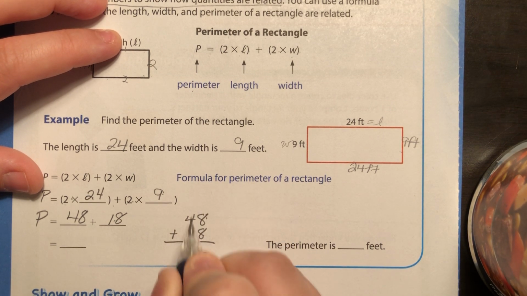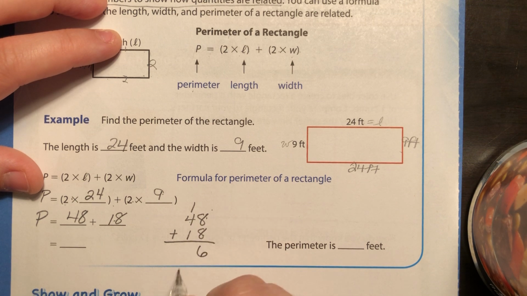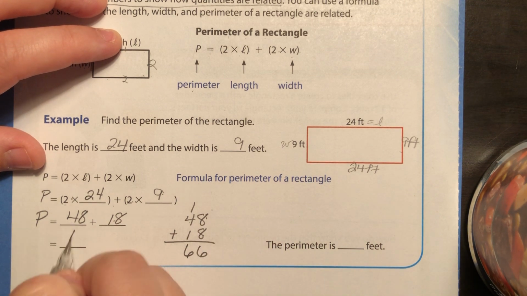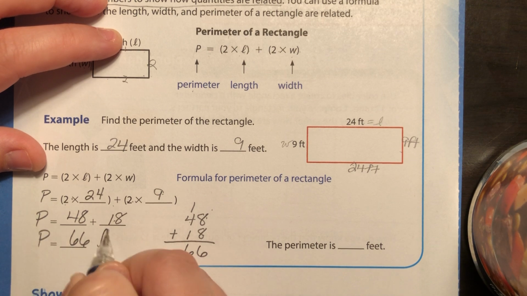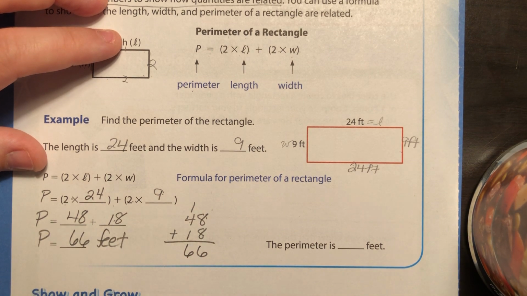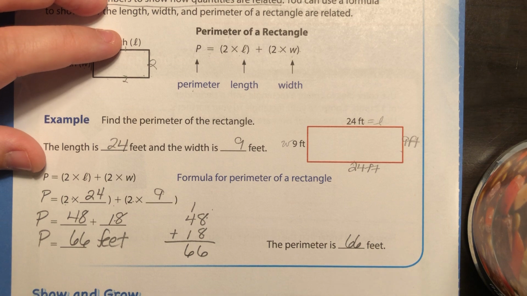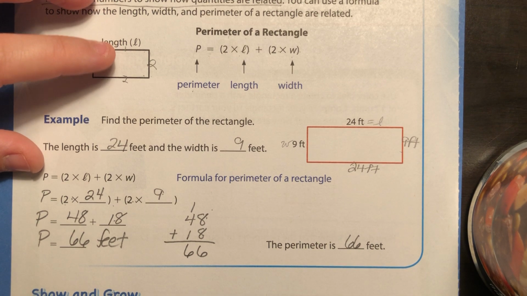8 plus 8, that's 16, carry 1. 1 and 4 are 5. 5 and 1 are 6. So the perimeter is 66 feet. We want to make sure that we include that unit of measurement, which is feet, okay?